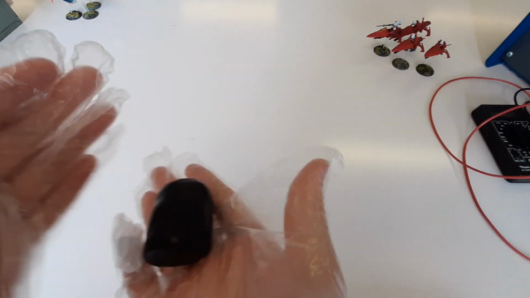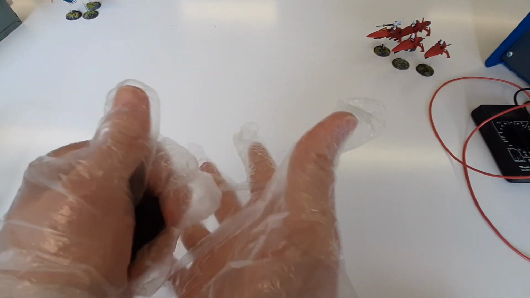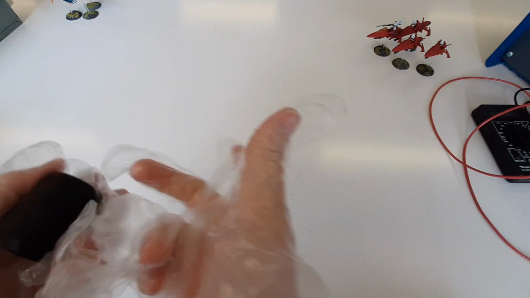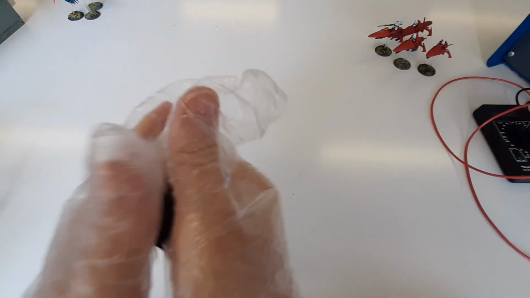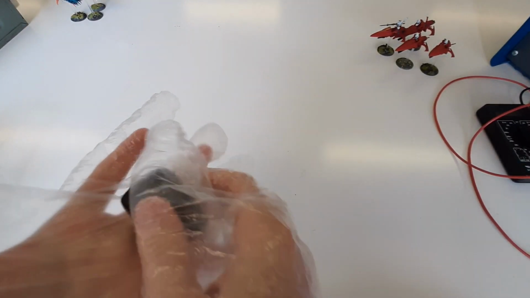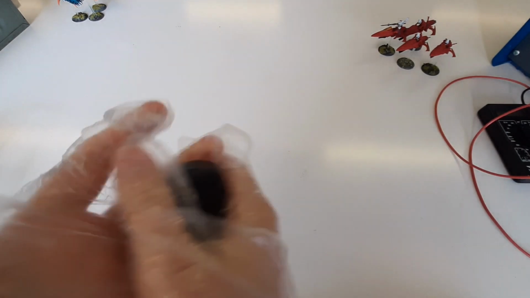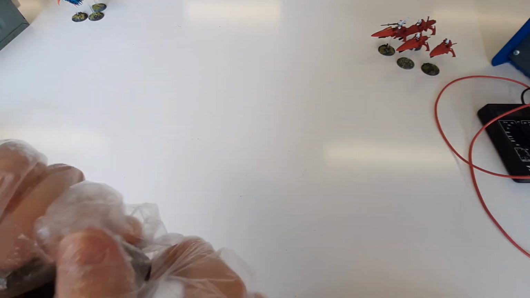What I'm going to do now is just play with it a bit to warm it up so it can be a little bit more malleable. The reason I'm wearing gloves is because this stuff makes horrible black marks everywhere. Well, it's not too bad. I guess it's because it's cold. Okay, this is really irritating. Okay, hang on. This is going to take a little bit more work than I thought.